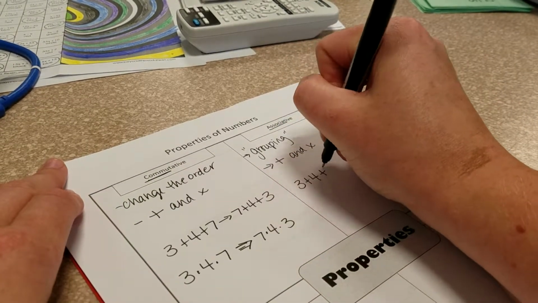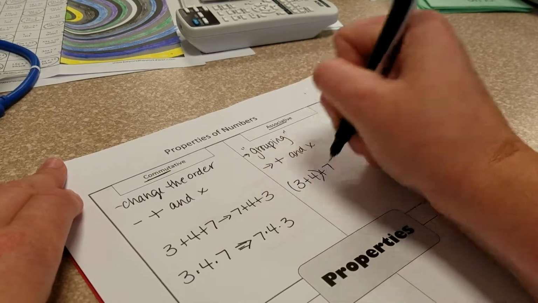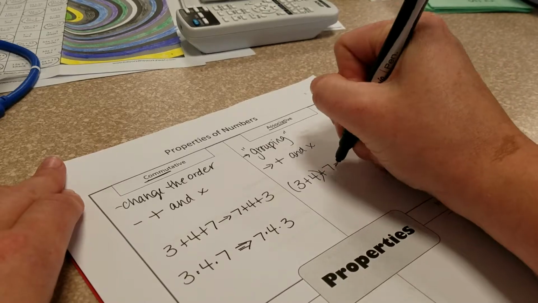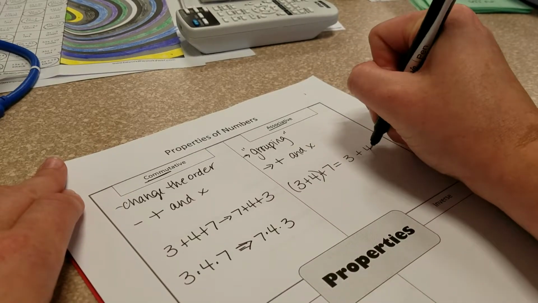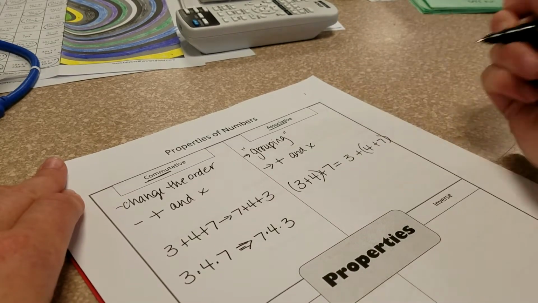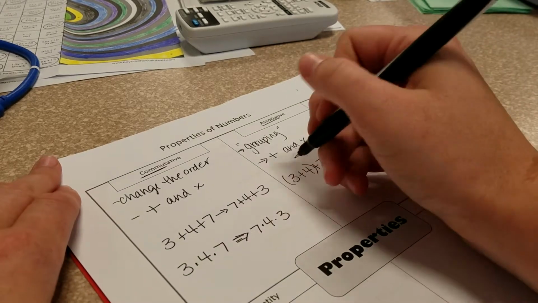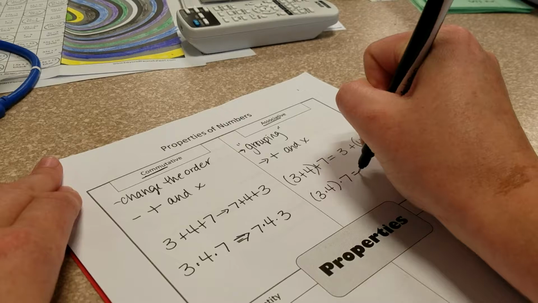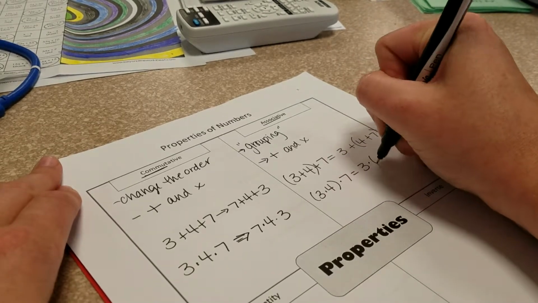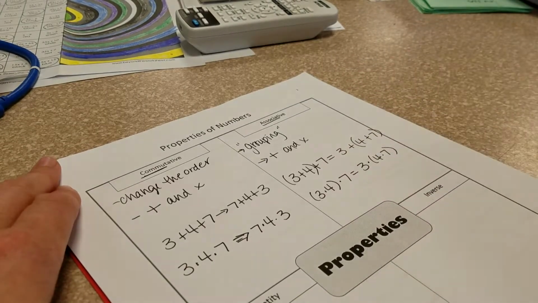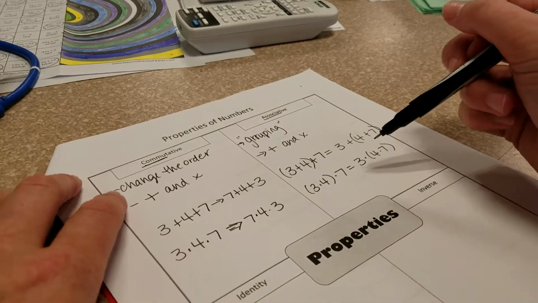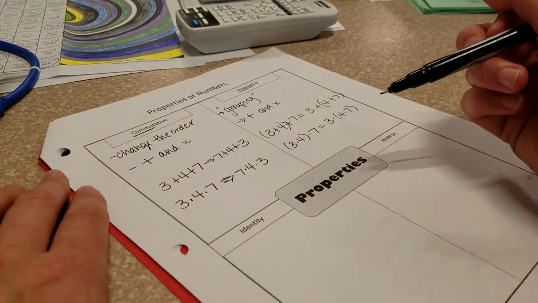So if we have 3 plus 4 plus 7, and let's say I group the 3 and the 4 with grouping symbols, parentheses, this is actually the same thing as me grouping together the 4 and the 7. In the multiplication example, if I group the 3 and the 4, it's the same thing as grouping the 4 and the 7 together as well. That allows us to kind of condense down the problems and make them a little bit easier for us sometimes.